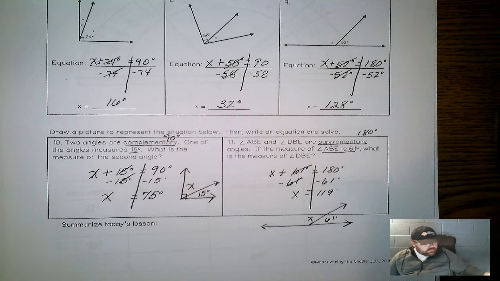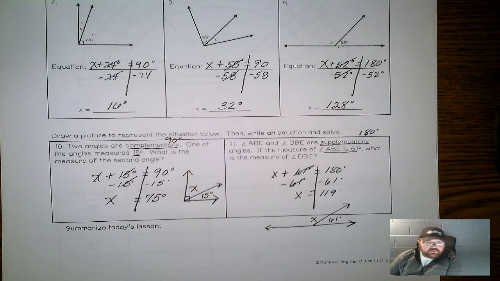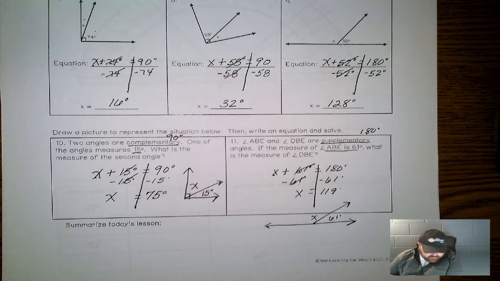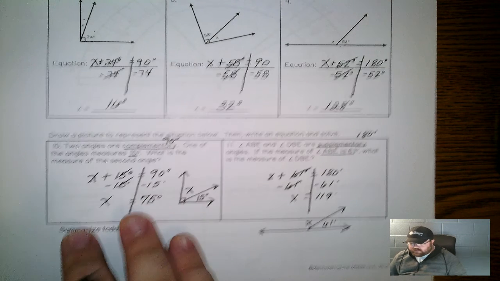Now for your summary for today's lesson, I would want you to say something about complementary angles equaling 90 degrees, and supplementary angles equaling 180 degrees. You could also talk about the complement and supplement and what they mean and how you determine each of those.